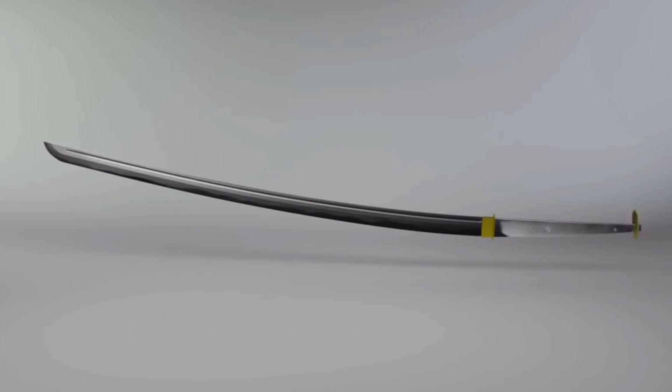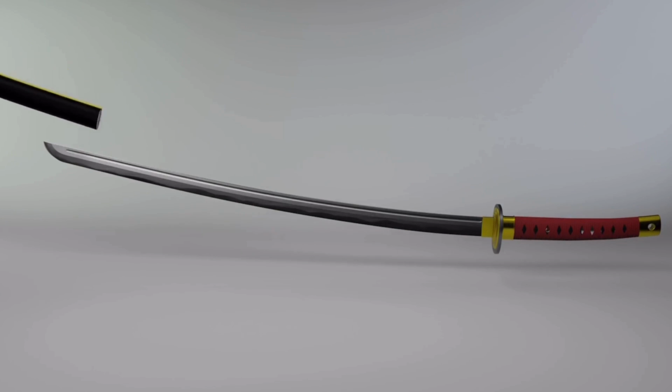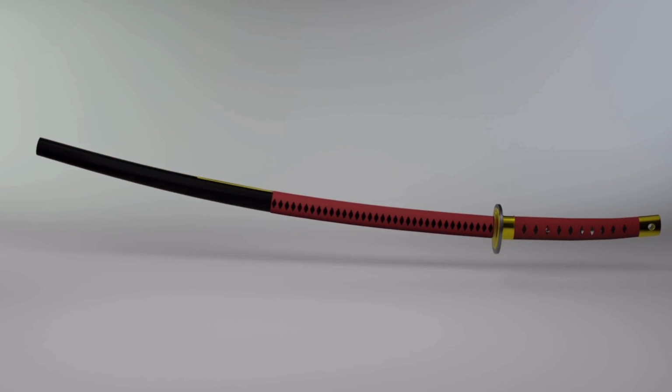Welcome, my name is Anthony Cummins, and today I'm going to take you on a 3D tour of a Japanese sword. We will not focus on the famous katana, but the more often used tachi, or great sword. I am going to show you all the various parts and how they fit together.